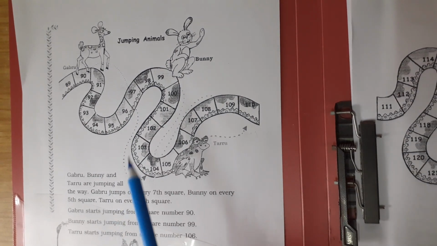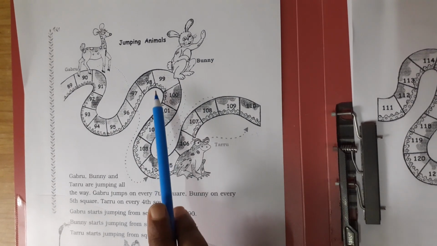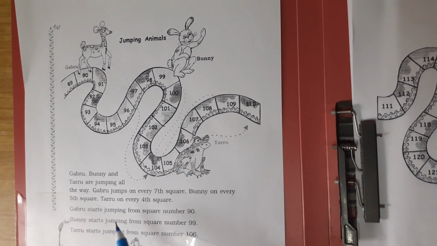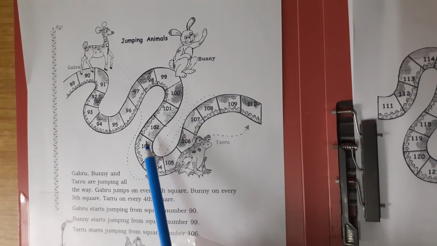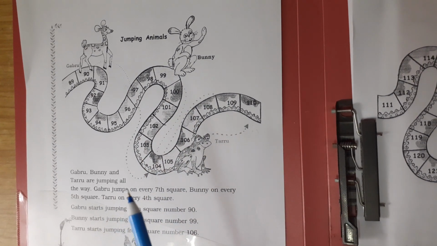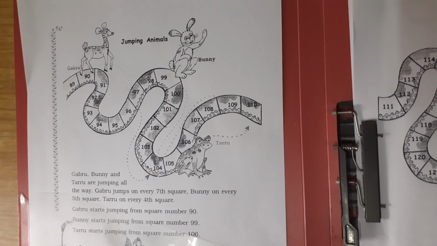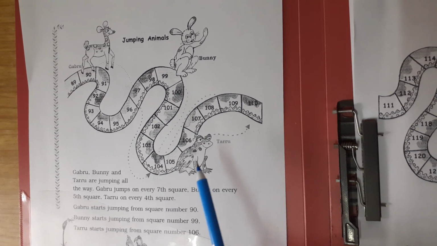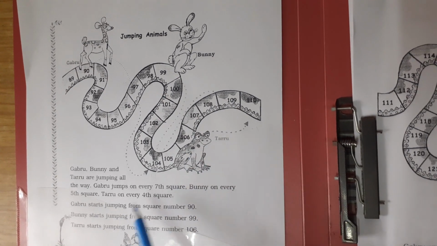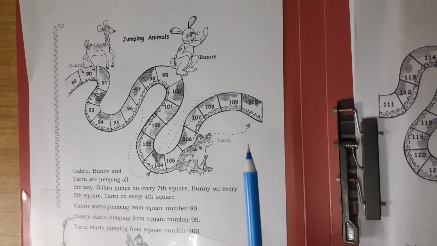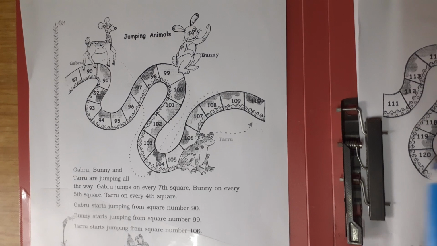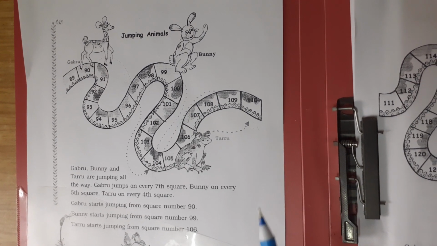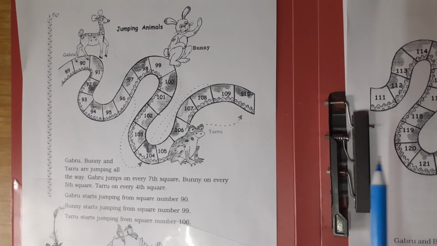Then Bunny is on the 99th square, so he jumps on every 5th square. That is 104. Next Taru. Where is Taru? Taru is in square 106. He jumps on every 4th square. Like that they will keep jumping until all 3 of them reach the same square.